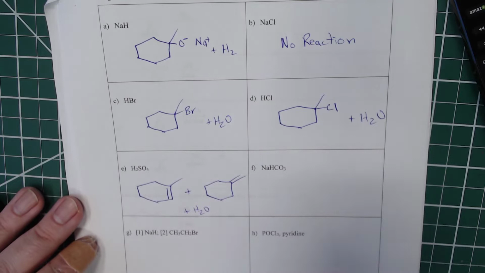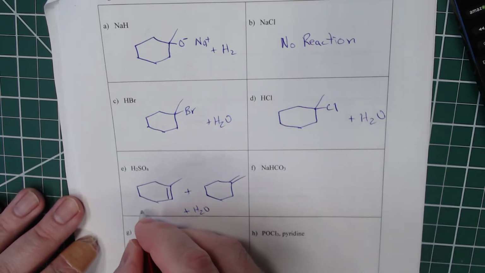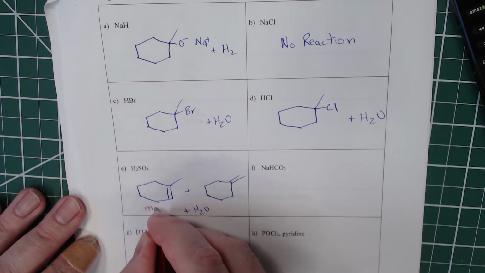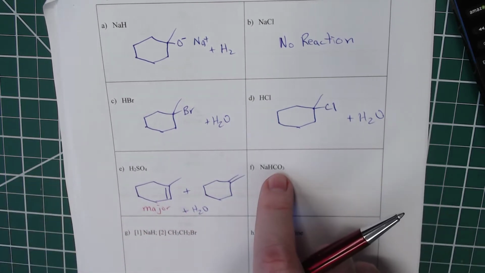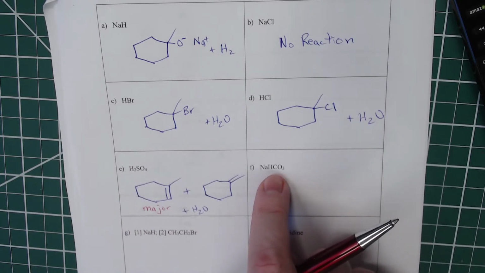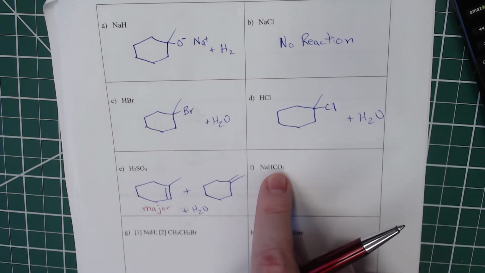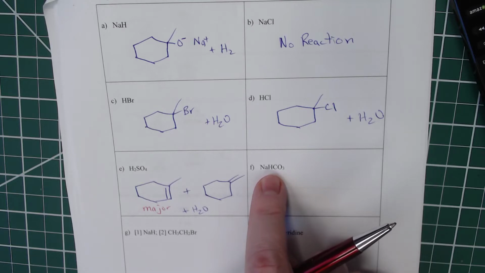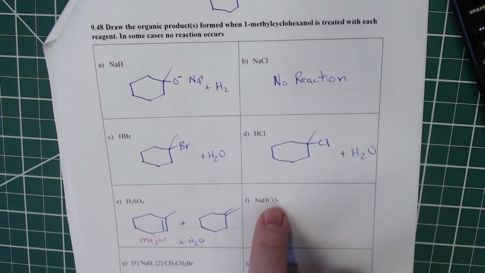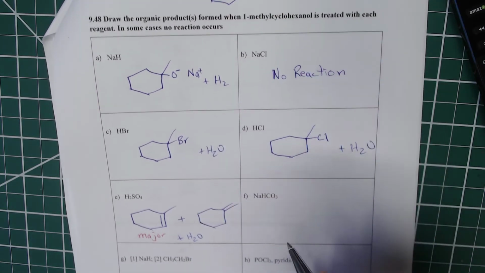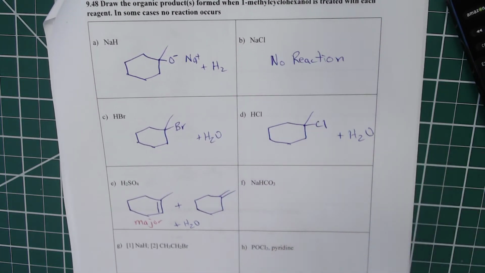As far as which one would be our major product, of course, it'd be the more substituted alkene, so this would be our major product. Now for this one, we've got sodium bicarbonate. Well, this acts as both an acid and a base, but it's not a strong enough acid to react with the OH, and it's not a strong enough base to deprotonate the OH, so this is going to give us no reaction.